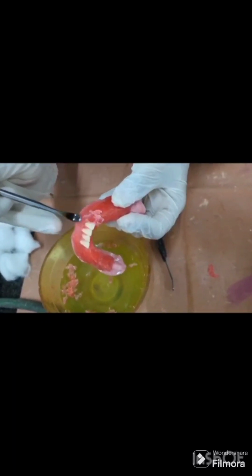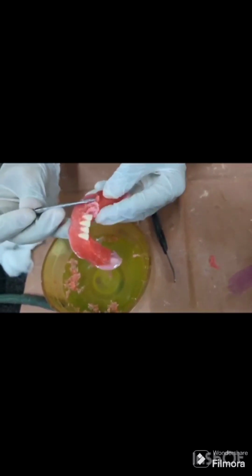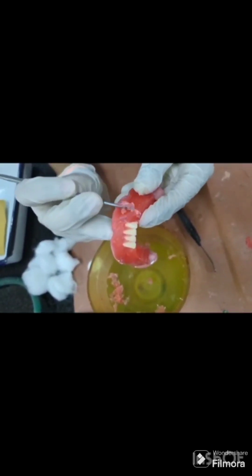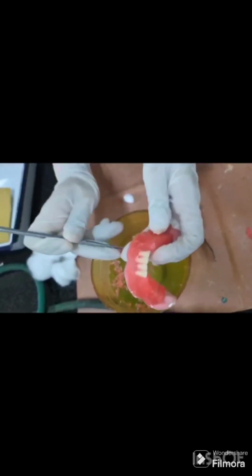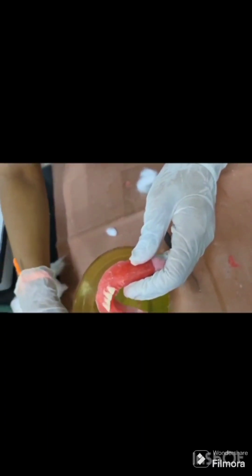Next, arrangement of the mandibular canine. Its long axis leans slightly towards the midline when viewed from the front. The cervical margin is more prominent than the incisors. The incisal margin is 2 mm above the occlusal plane.